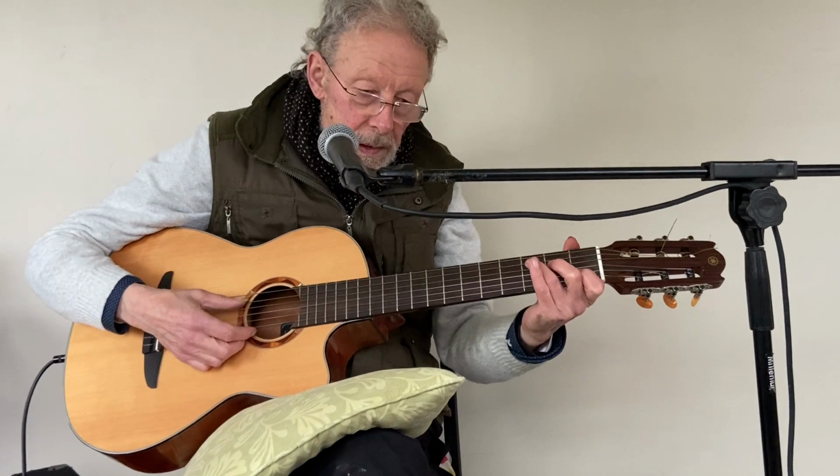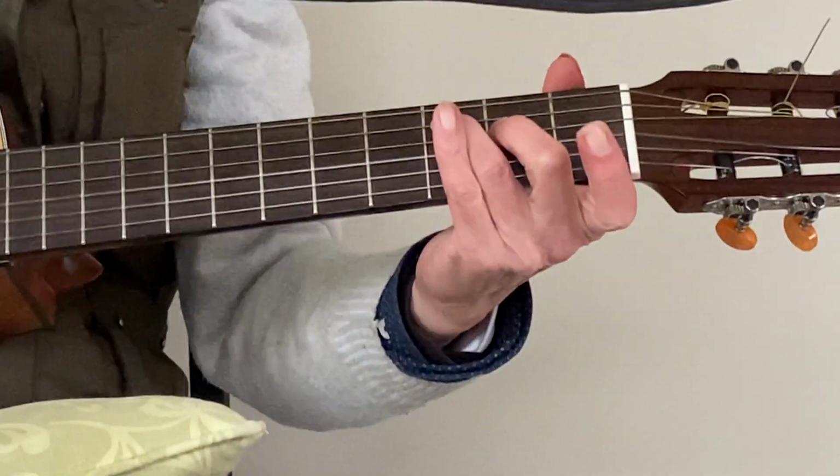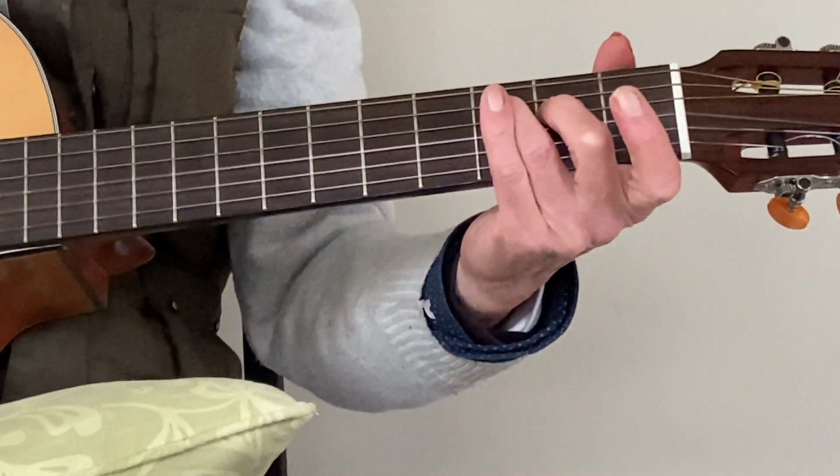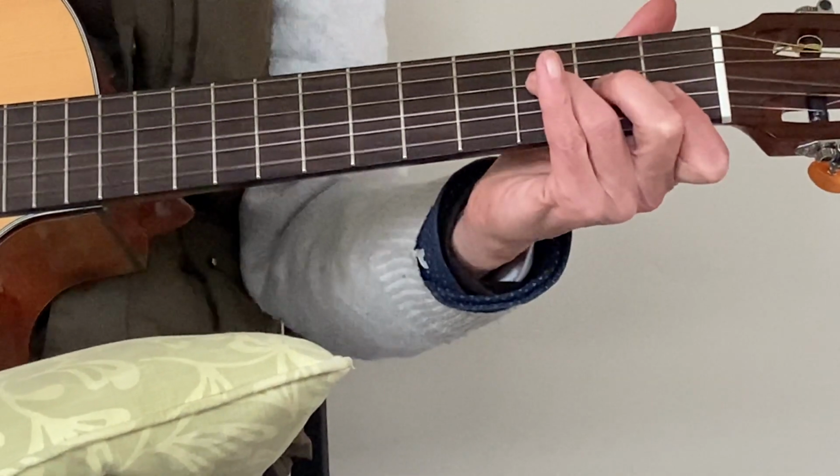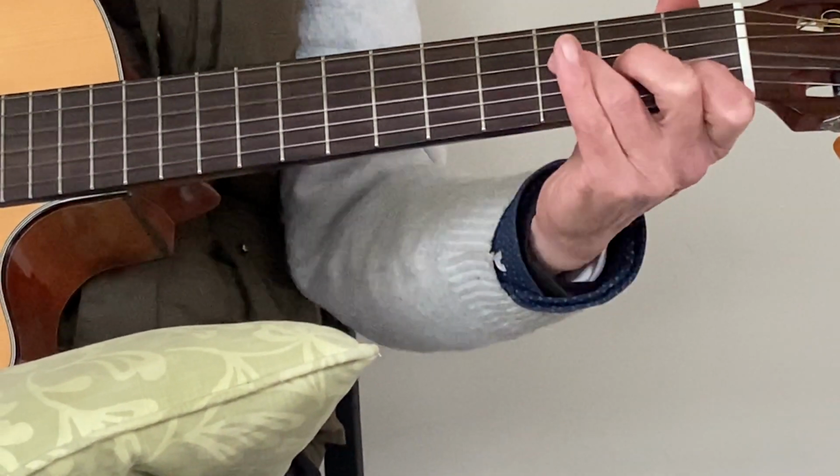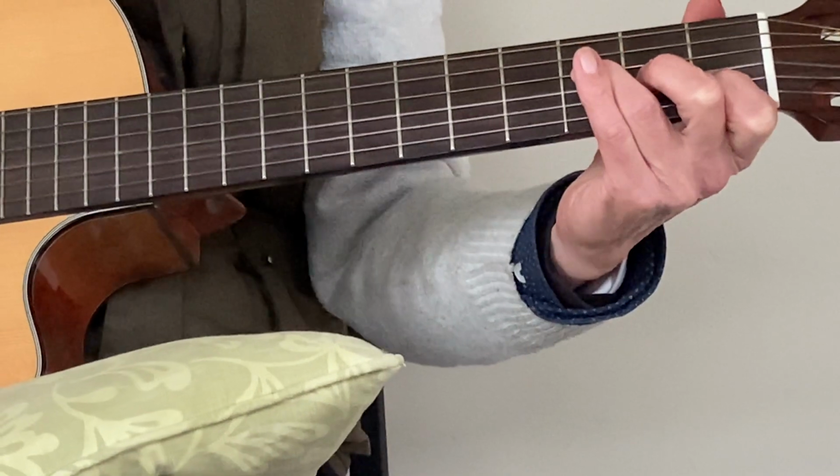So again, we've got C, taking the C off to reveal a B, C major 7. F on the top, taking it off to reveal an E, F major 7.